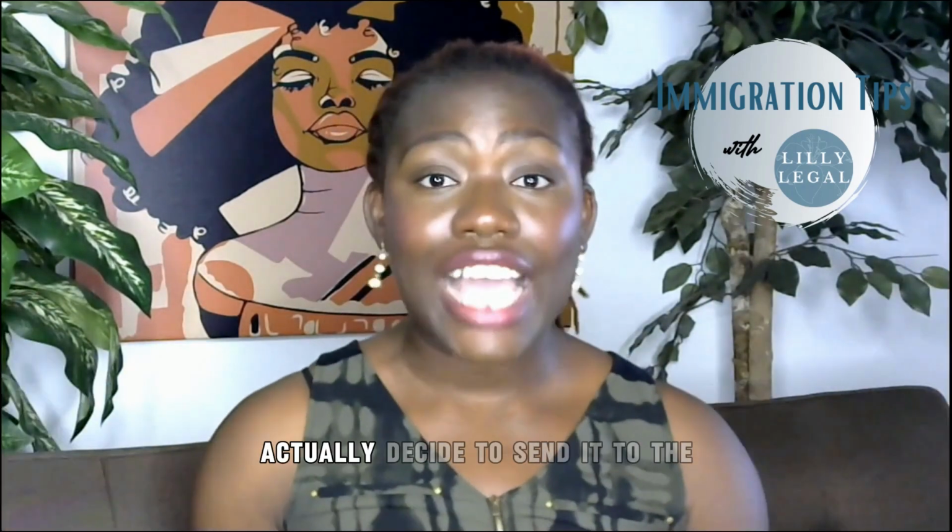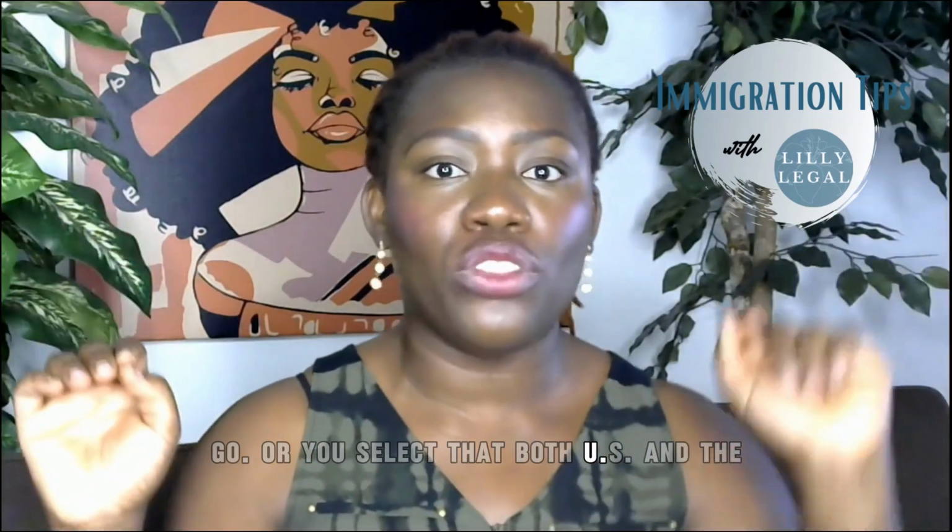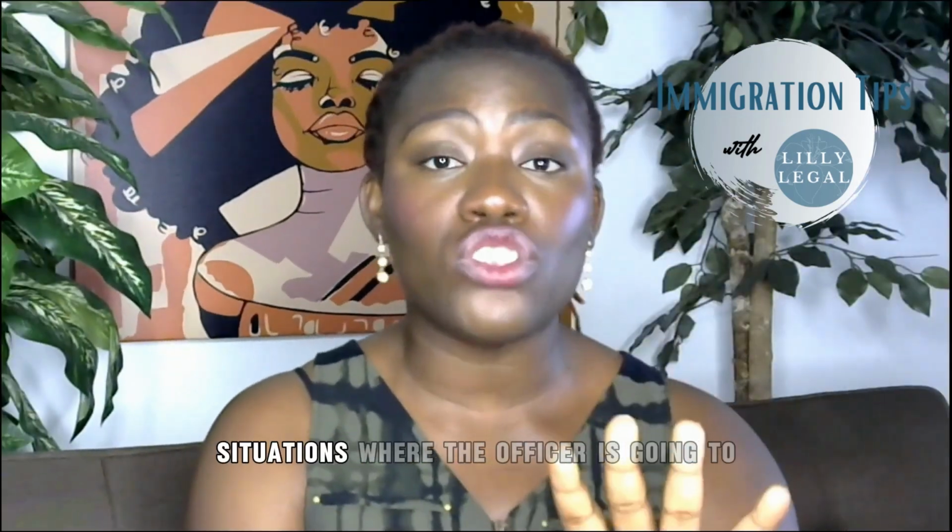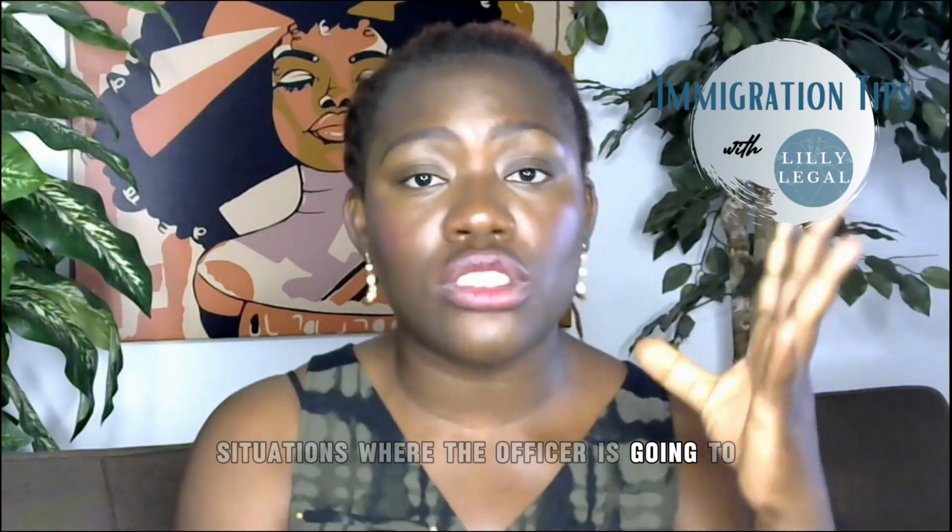Now they have situations where the officer can actually decide to send it to the National Visa Center, even though you did not indicate where you want it to go, or you selected both US and the embassy. They can make that determination and send it to the National Visa Center, which means you get to skip the I-824. There's 4 situations where the officer is going to keep your file with USCIS.